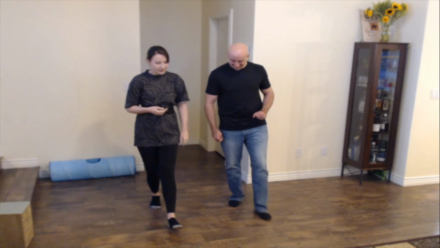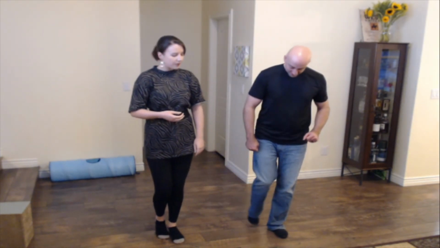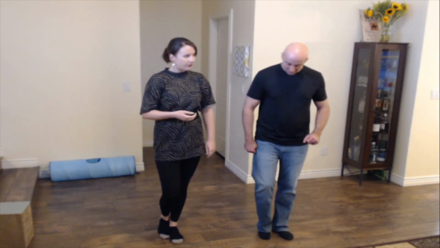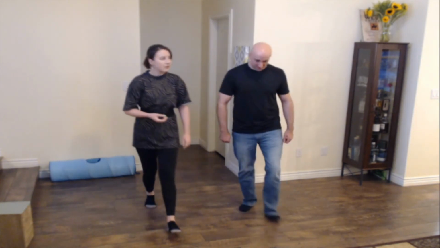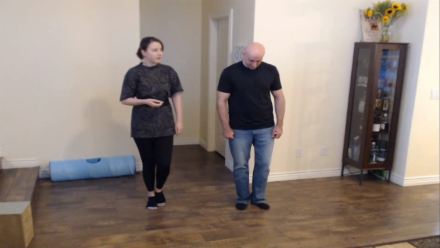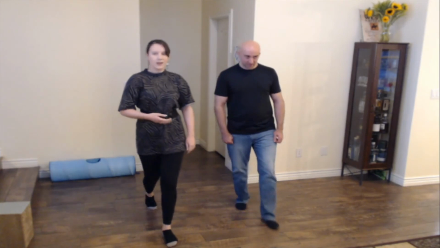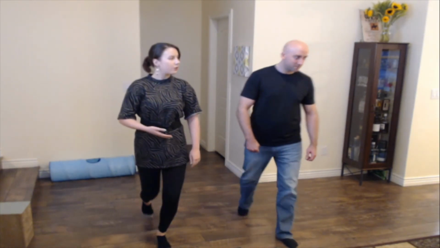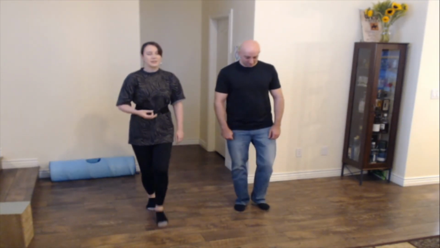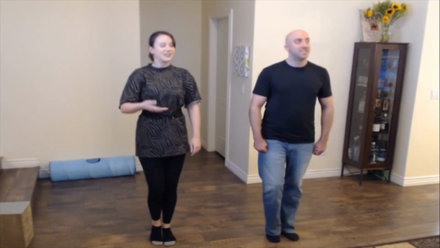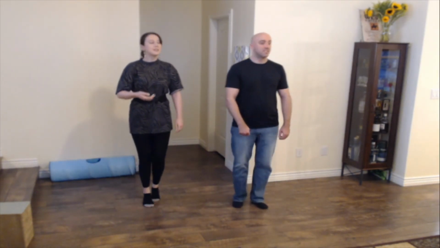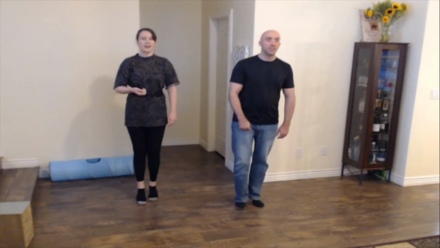We're going forward on our left, changing our weight with our right, replacing our weight with our left, then stepping back on the right, changing left, replacing right. Okay. So we have 1, 2, 3, 4, 5, 6. So 1, 2, 3, 4, 5, 6. So 1, 2, 3, and 4, 5, 6.